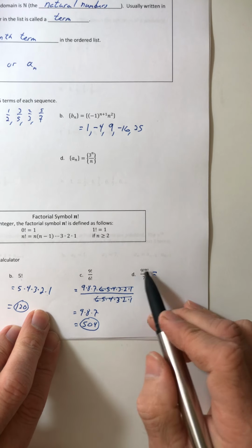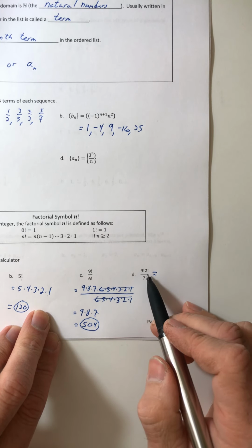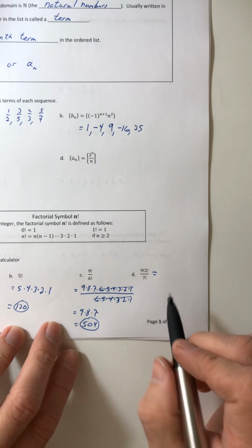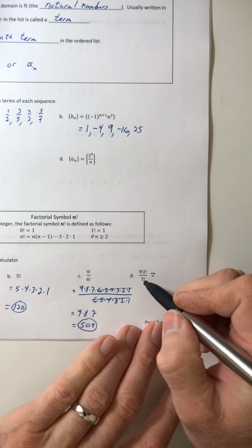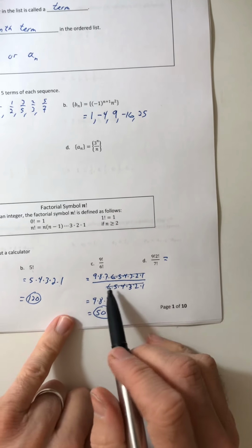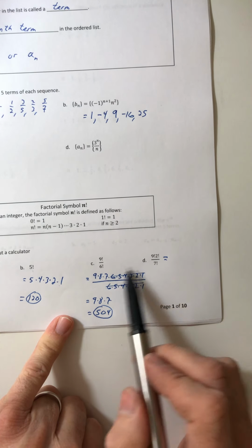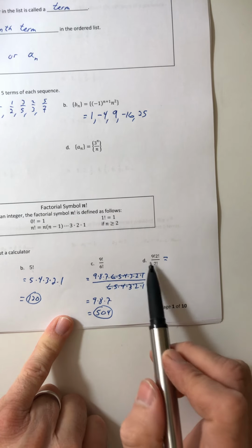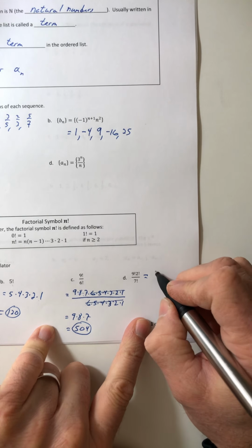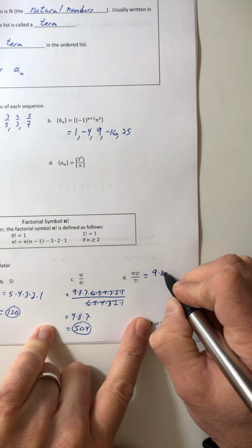Okay, so let's look at this one. 9 factorial times 2 factorial, all divided by 7 factorial. That 7 factorial is going to do something similar to what this did. It's going to knock out the 7 all the way down from that 9 factorial. So you'd be left with the 9 and the 8.